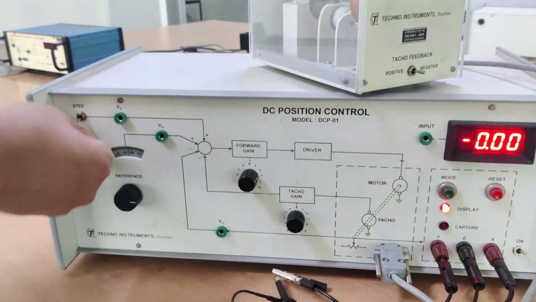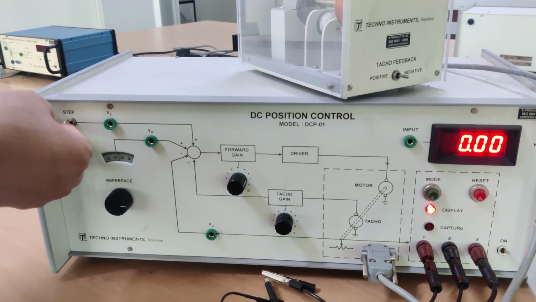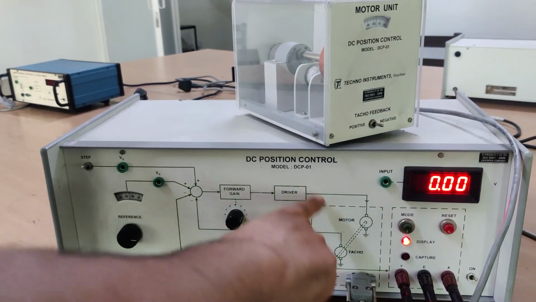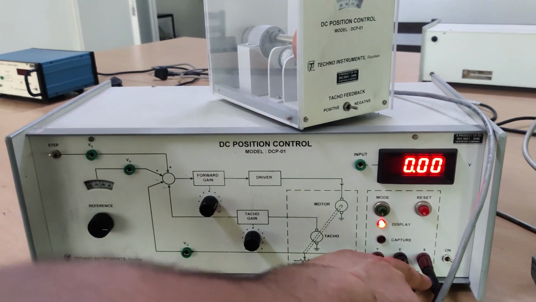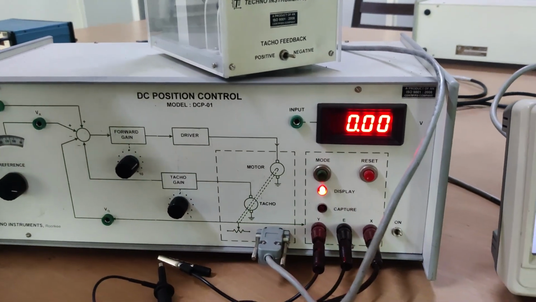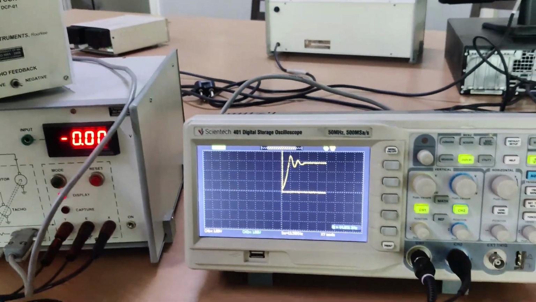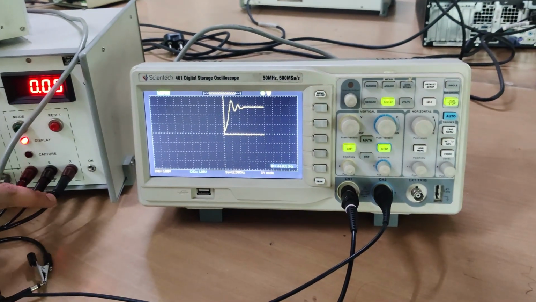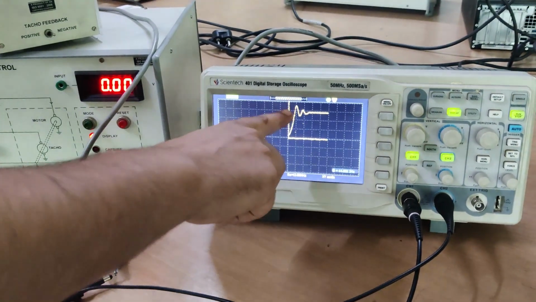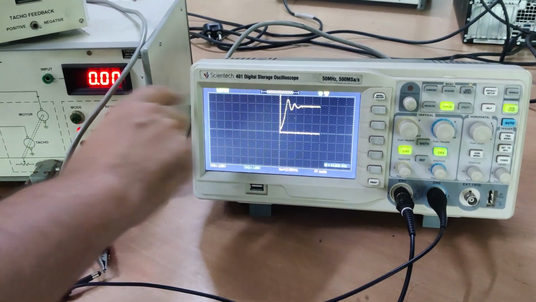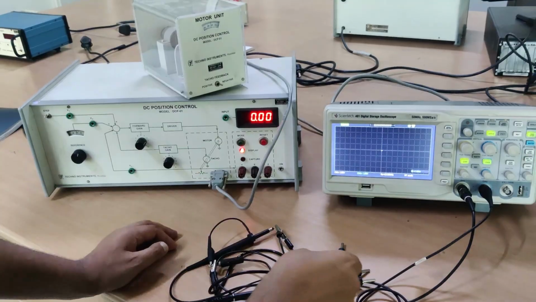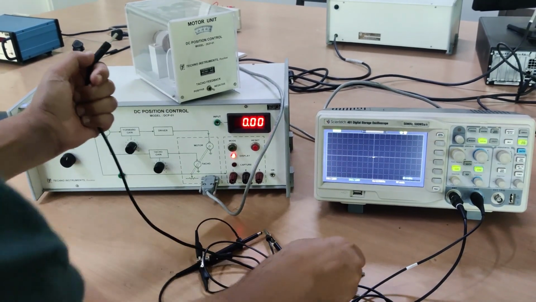When we push this up, that means the step has been given. When we push this down, the step is off. For the waveform capture on the DSO, two connections are provided on the setup, X and Y, so that we can see the waveform on the DSO. So these are the two probes, and I will show how to connect these probes on the DSO so that we can get the result. Let us now see how to connect the probes with the setup.